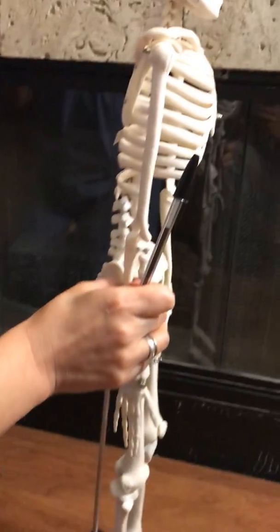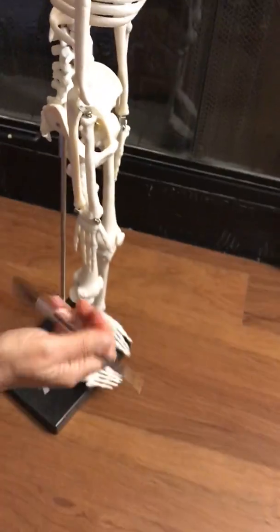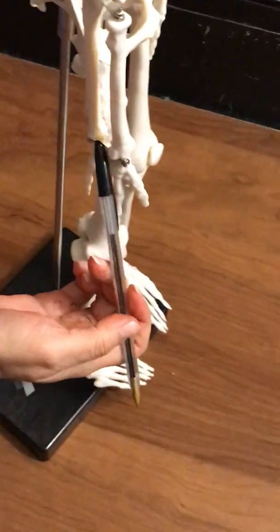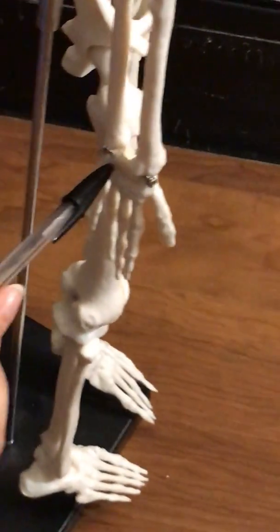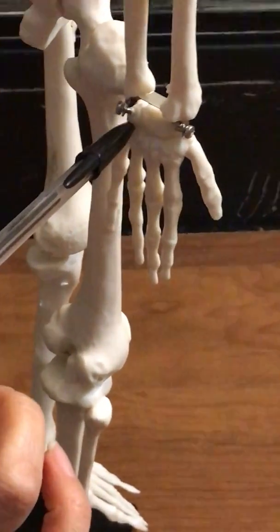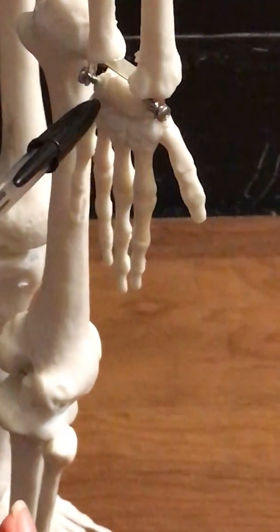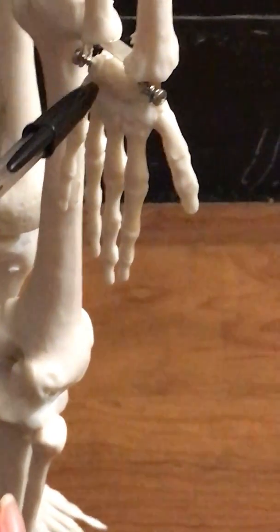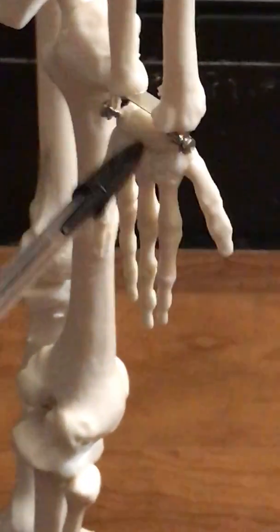Okay. Next we have the hand and wrist. So the hands and wrists are very tricky, and those are right here. So we have our capitate, which is the dead center of the wrist. Then we have the hamate, which is the bone next to the pinky, right there. Then we have the lunate, which is the middle bone right there. Then we have the scaphoid, which is the one that connects to the wrist bone right there.